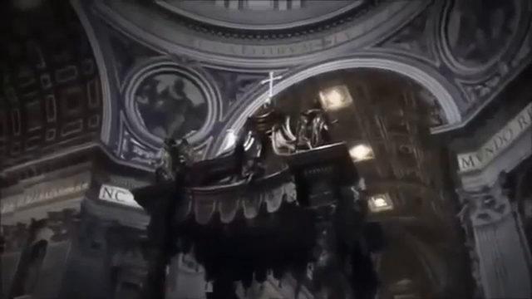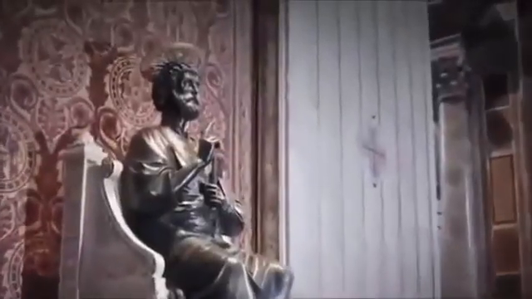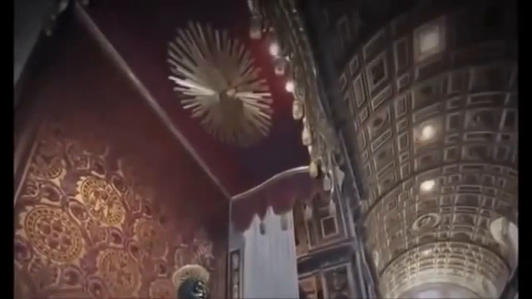There are various forms of the sun in St. Peter's Basilica, which is one of the most important buildings of the Catholic Church. The sun disk is around the head of the statue of Peter, and the image of the sun is inscribed above his head.